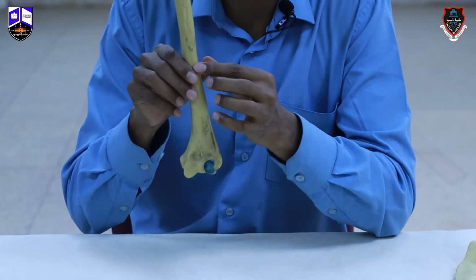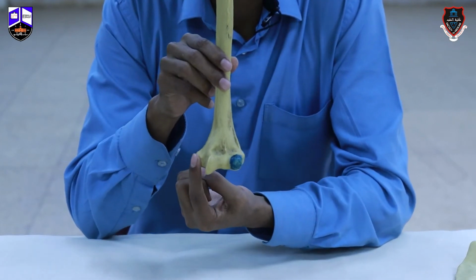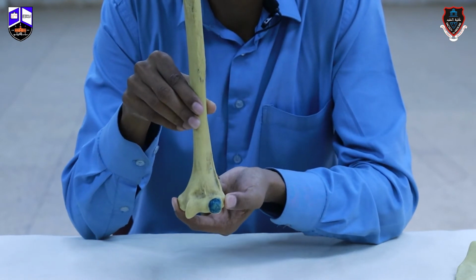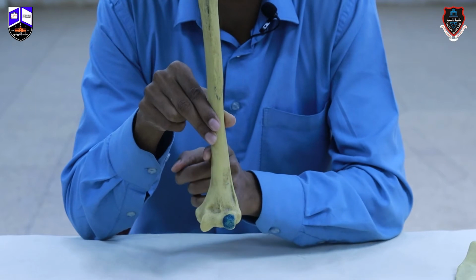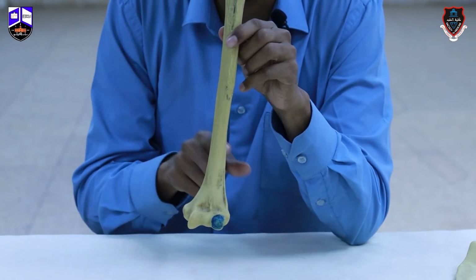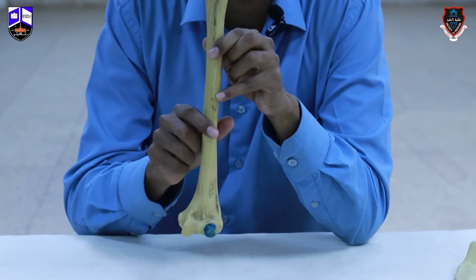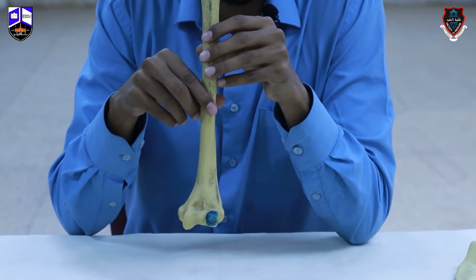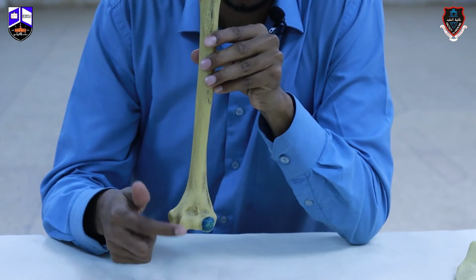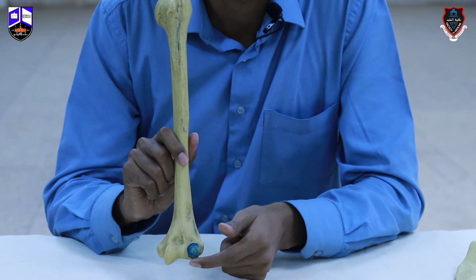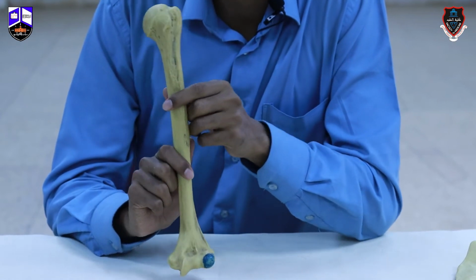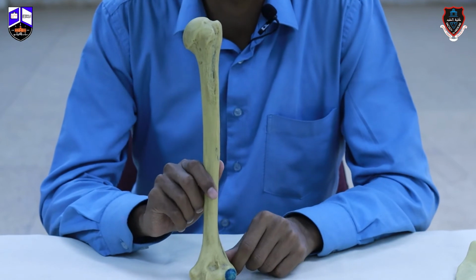The shaft ends into medial and lateral epicondyles. Those are the medial and lateral epicondyles. The area immediately superior to the epicondyles is called the supracondylar ridges. So here this is the medial supracondylar ridge, and this is the lateral supracondylar ridge. The articular surfaces inferiorly are, the medial one is the trochlea, and the lateral one is the capitulum. Those are the main features of the humerus.